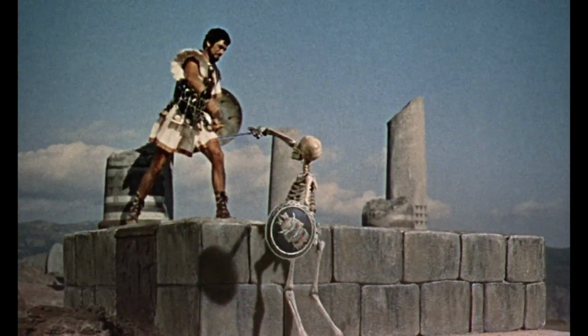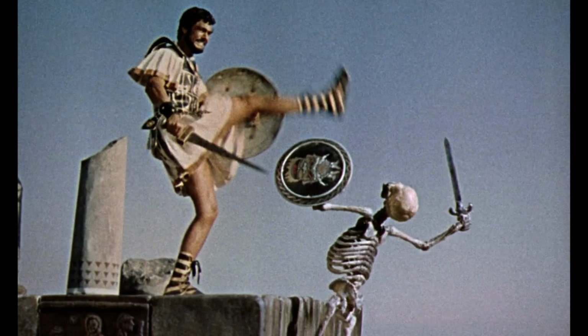If we freeze-frame this moment here, you will see that the man is in the middle of a motion blur, while the skeleton is very clear, even though they're both moving at roughly the same speed. This moment serves to remind us that motion blur has to be added artificially in animation, and technology had not yet been developed to reckon with this question when the film was made in the early 1960s.